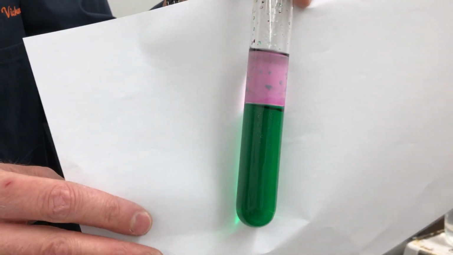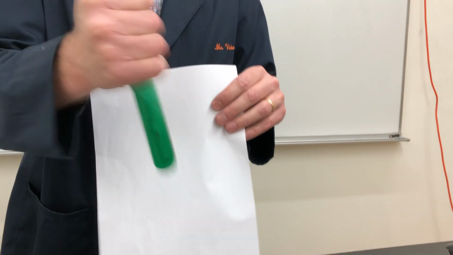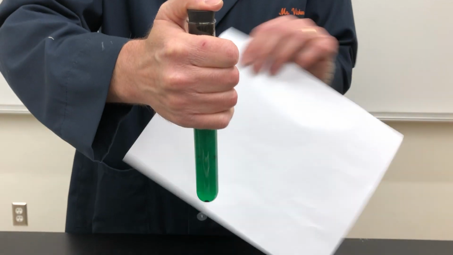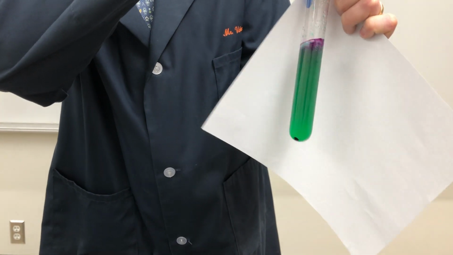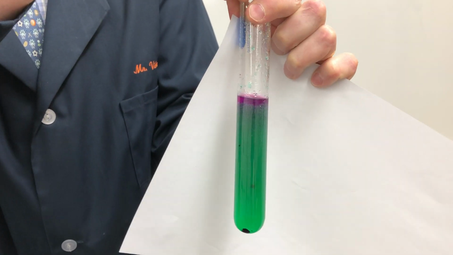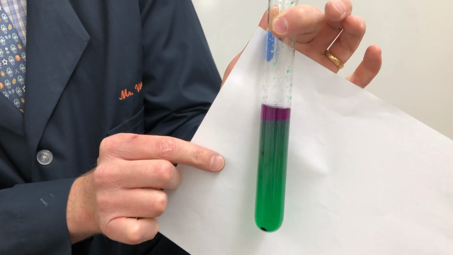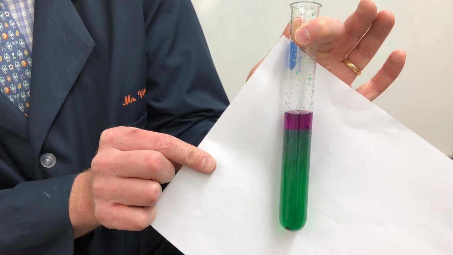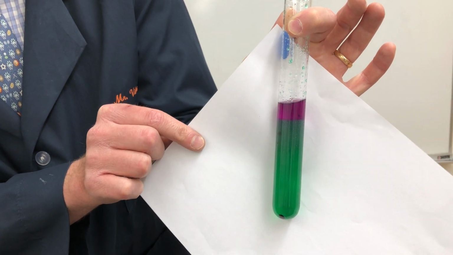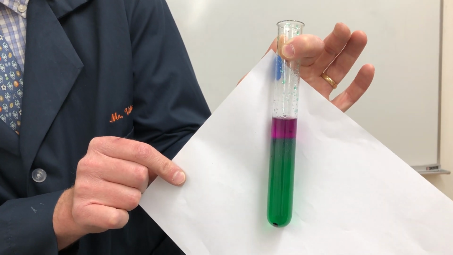Is iodine dissolving in the water, do you think? Let me shake this tube up a little bit. So when I shake that tube up a little bit and the layers separate out again, notice the difference in the hexane layer. What's happened to that? All right, so clearly that's more purple than it was before. What do you think more purple indicates? That is more iodine has dissolved in the hexane layer.